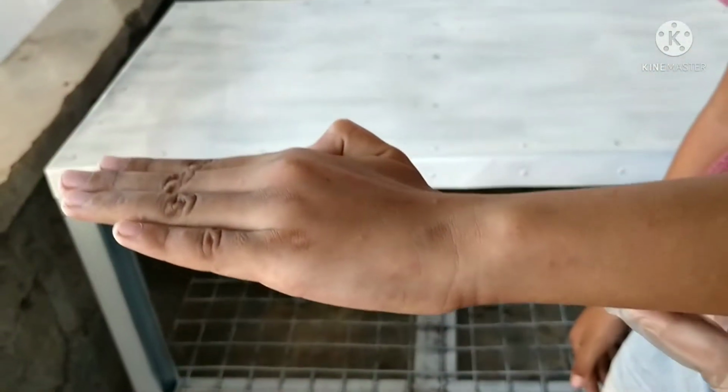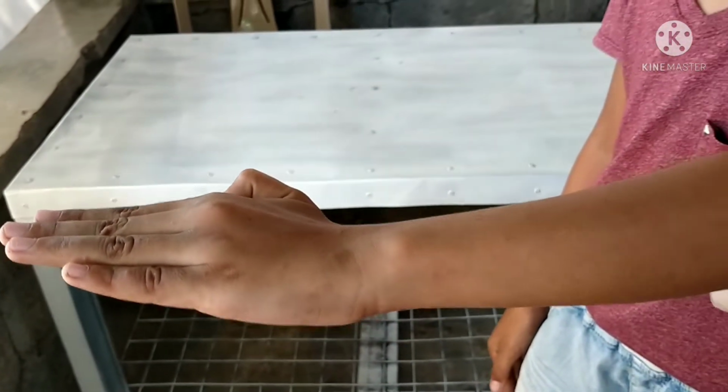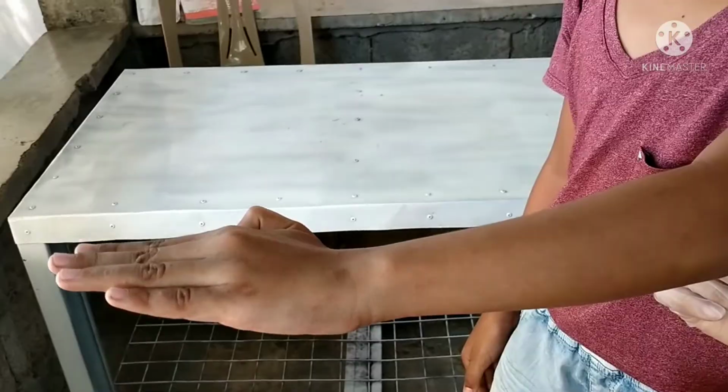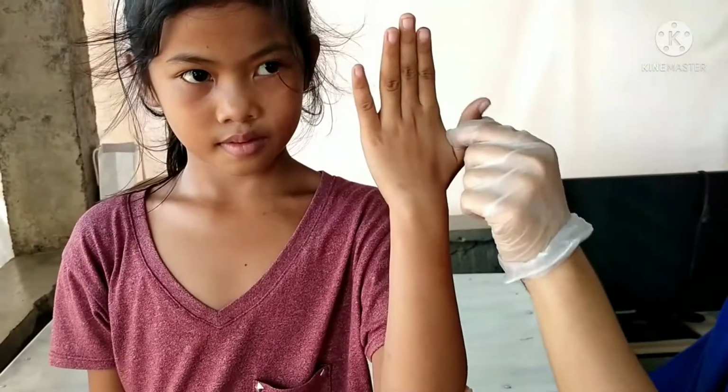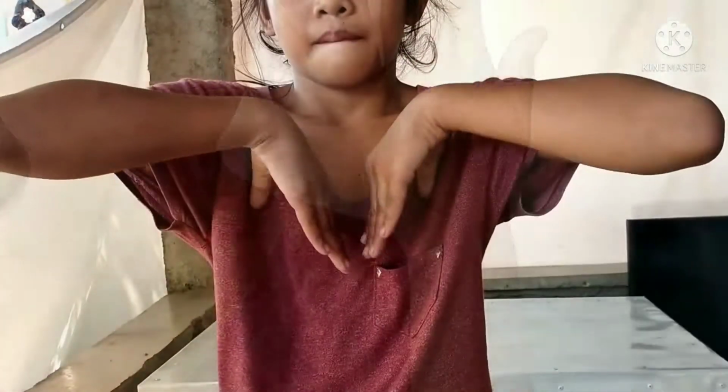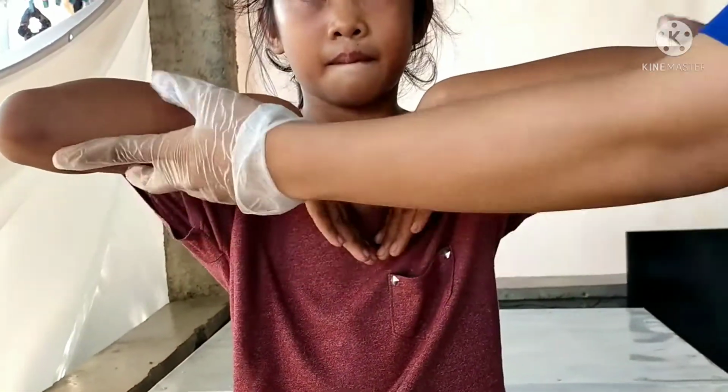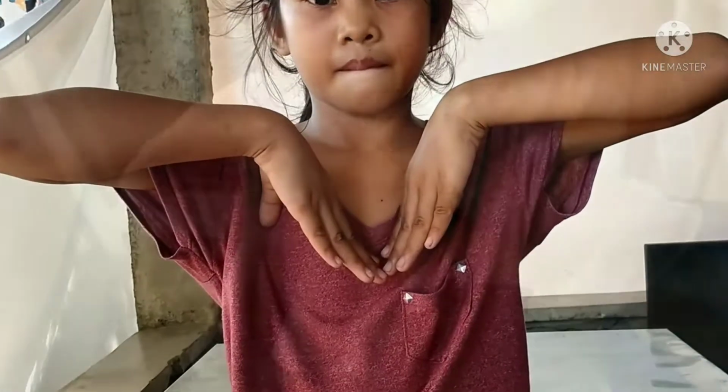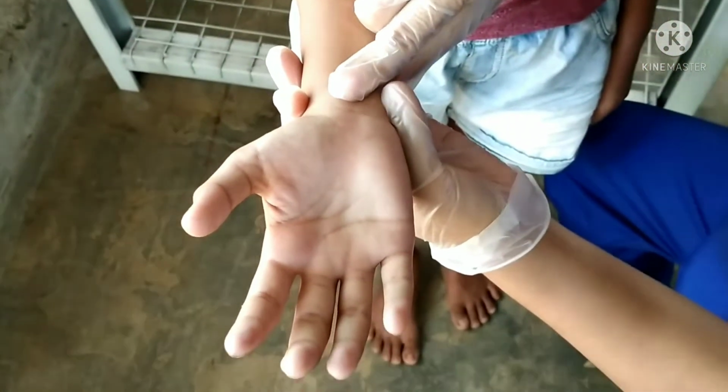Test ROM. Ask the client to bend the wrist down and back. Next, have the client hold the wrist straight and move the hand outward and inward. Test for carpal tunnel syndrome. Then perform the Phalen test and Tinel test.